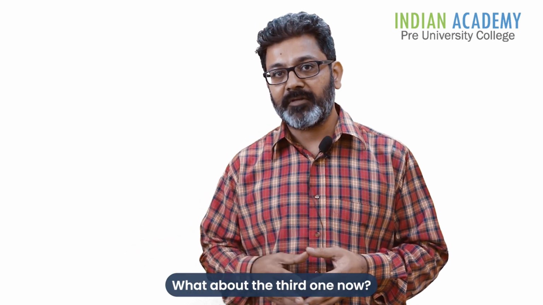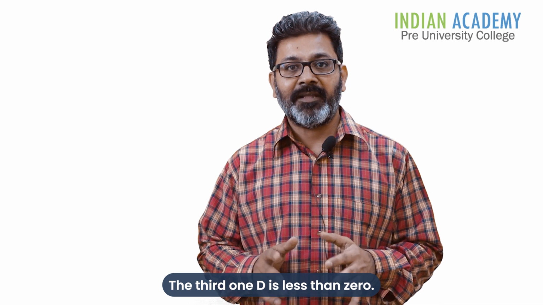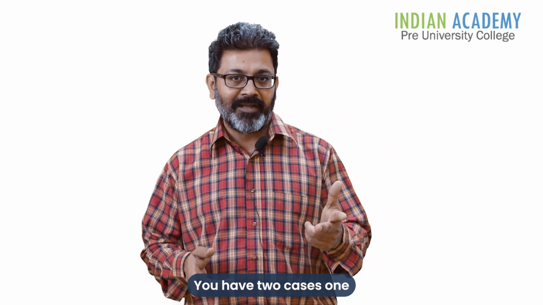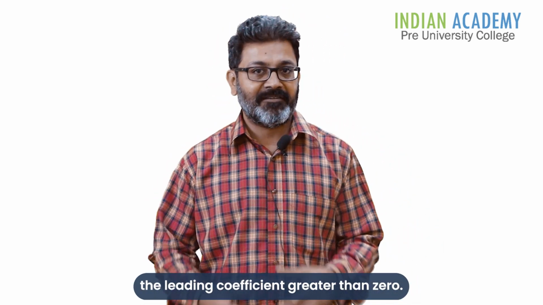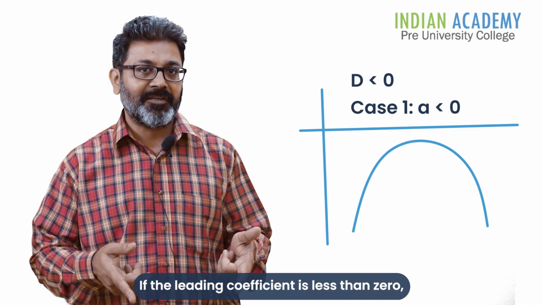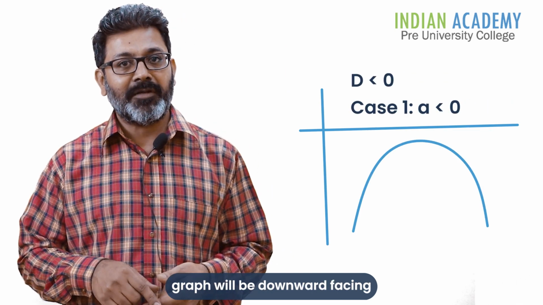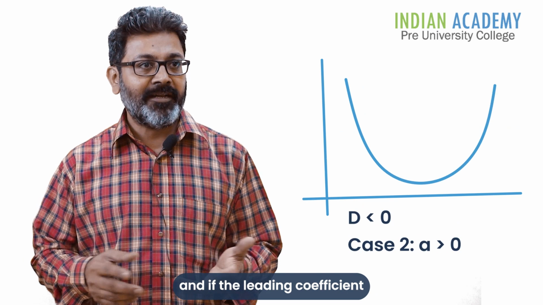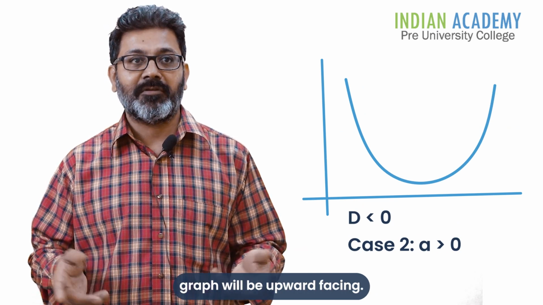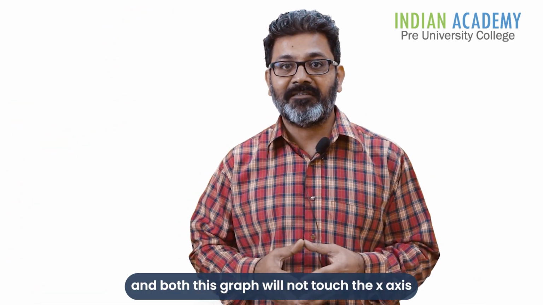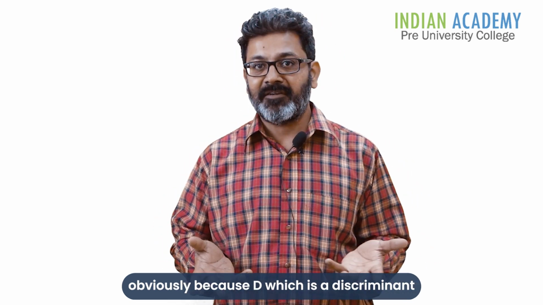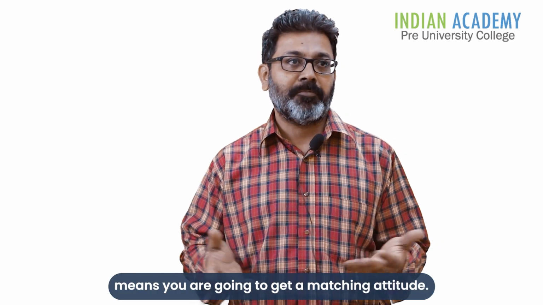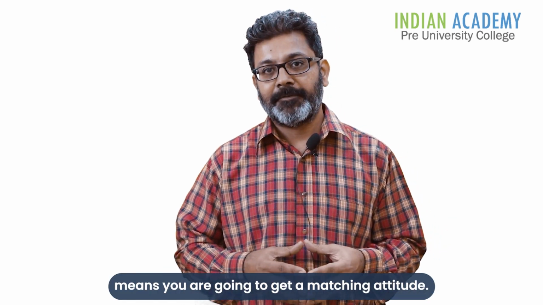What about the third one? Now the third one, d is less than 0. Again in d less than 0, you have two cases: the leading coefficient less than 0 and the leading coefficient greater than 0. If the leading coefficient a is less than 0, the graph will be downward facing, and if the leading coefficient a is greater than 0, the graph will be upward facing, and both these graphs will not touch the x-axis. Obviously, because d, which is the discriminant, is less than 0, which means you are going to get imaginary roots.